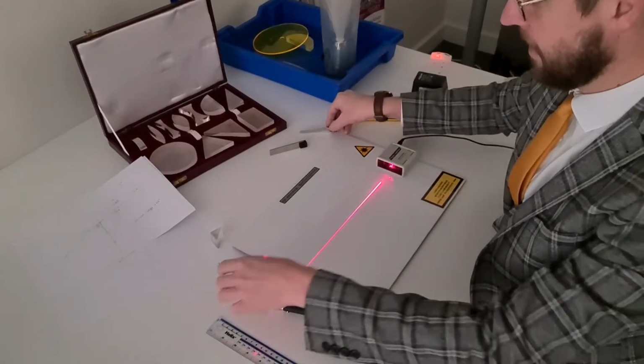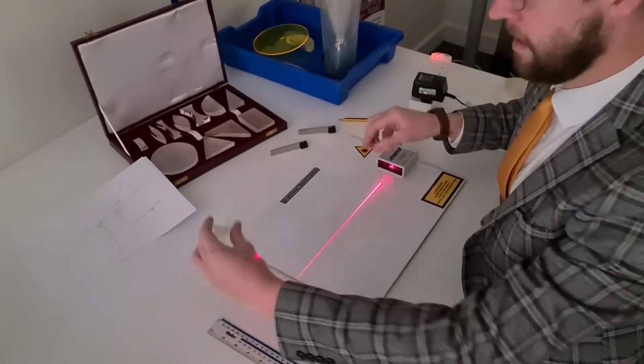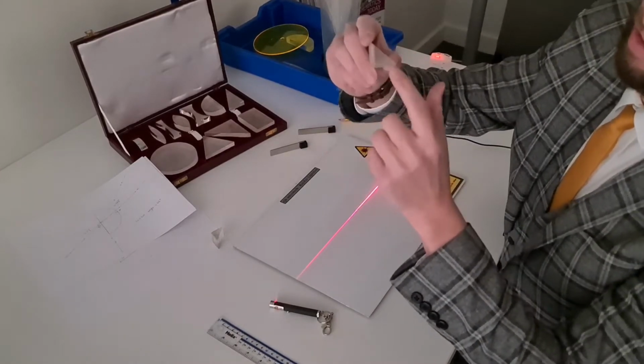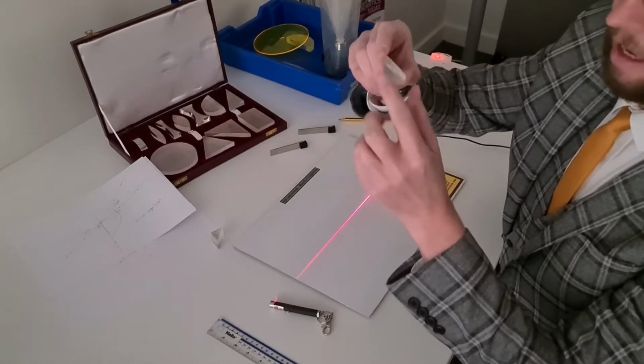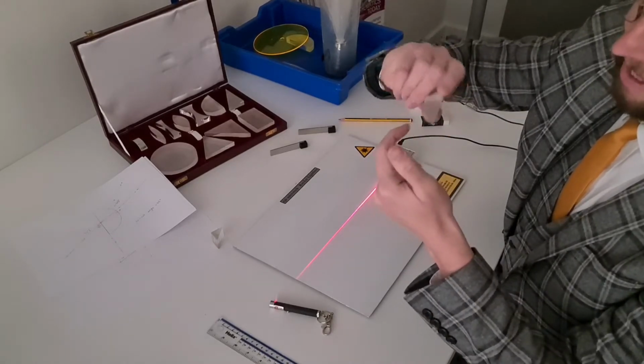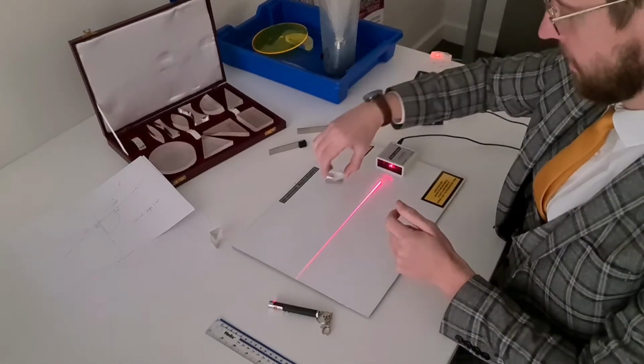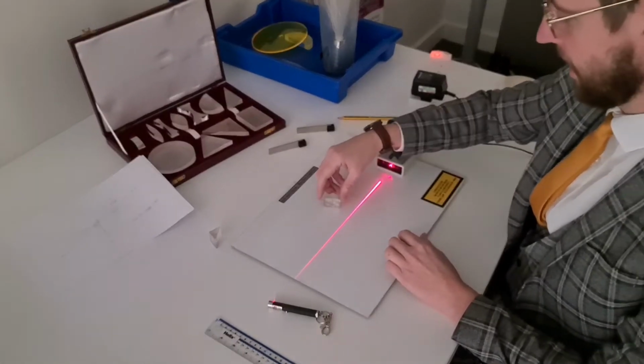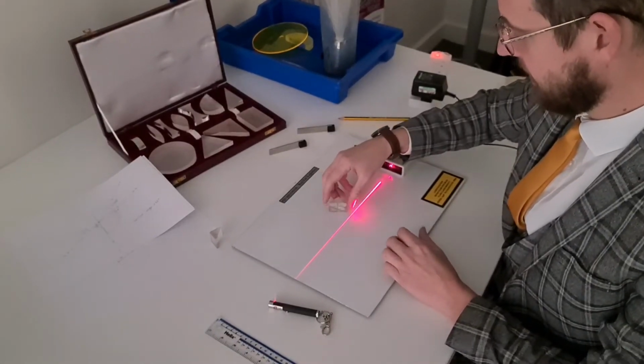So what I have here is a prism. Now just to be clear, what a prism is, it has a triangular cross-section and then three flat sides around the edge and then another triangle on the other side. Now what happens to a prism if I send the light in?